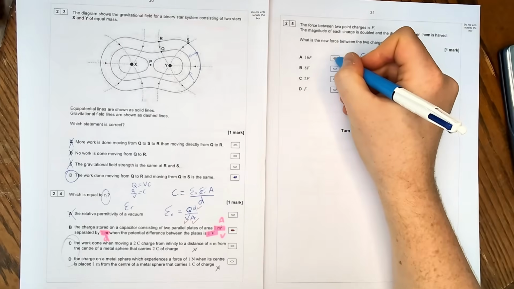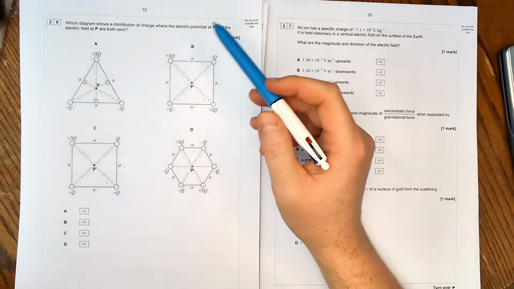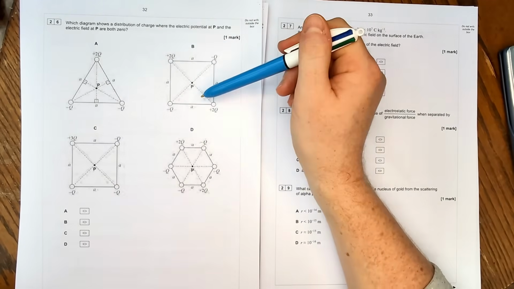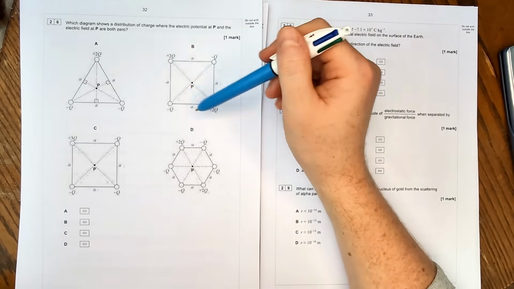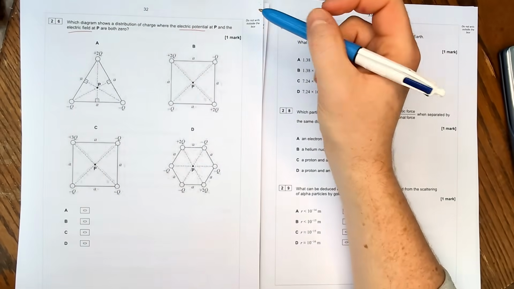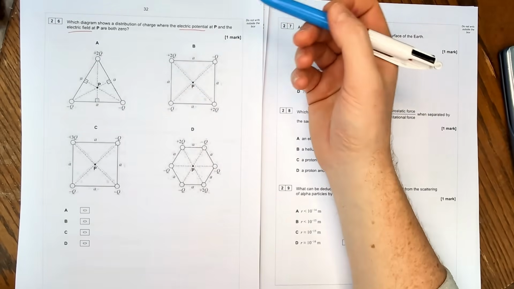So that's option A. This next question looks kind of insane. We're talking about potential and field strength of charges. If we've got P at the center of all of these shapes, which one is going to give a resultant electric potential of 0 and an electric field strength of 0 as well? Essentially, it's looking at which one has the best lines of symmetry, the best symmetry overall.